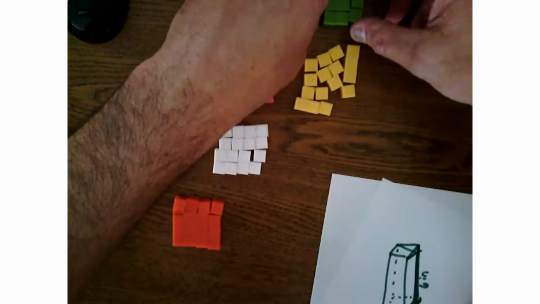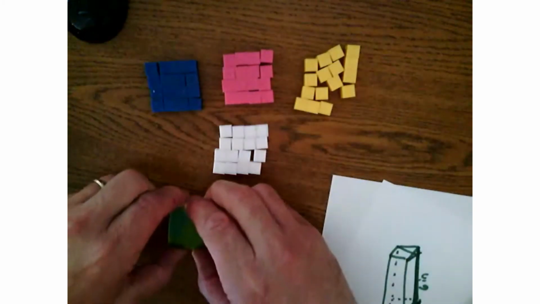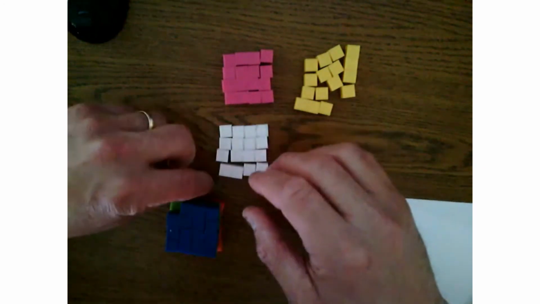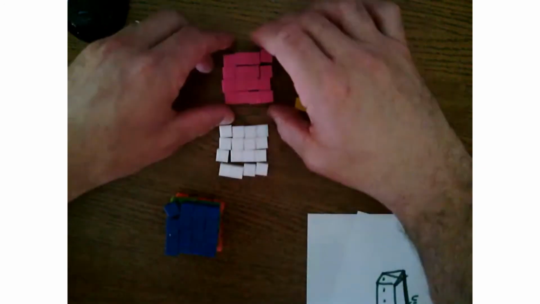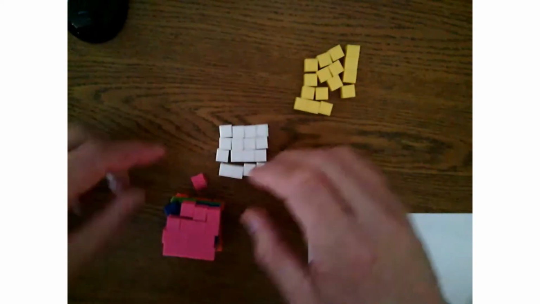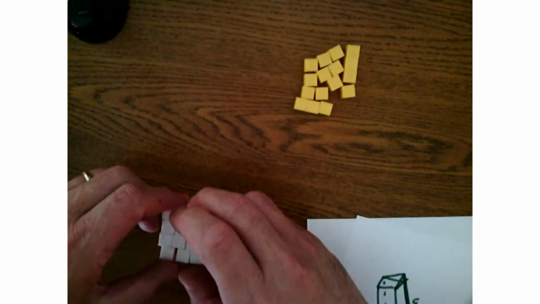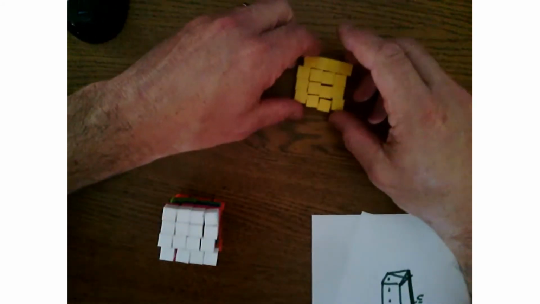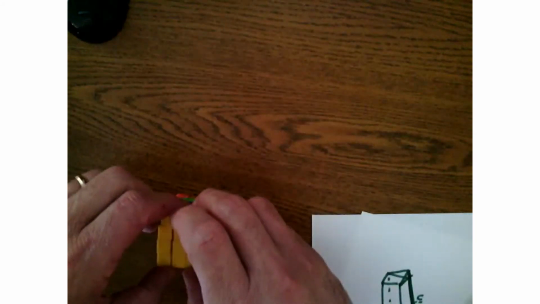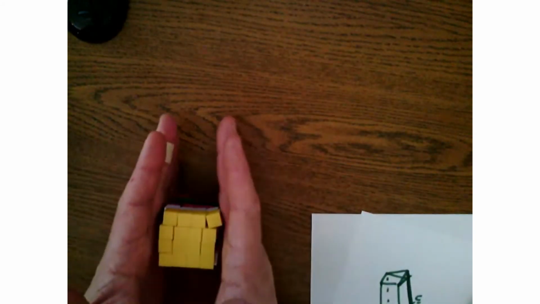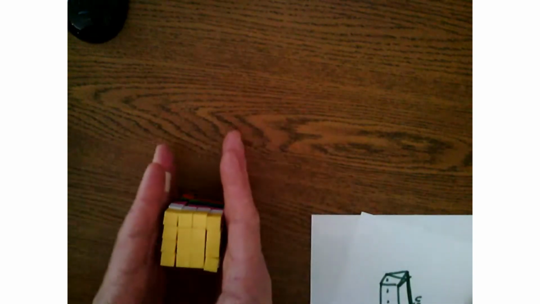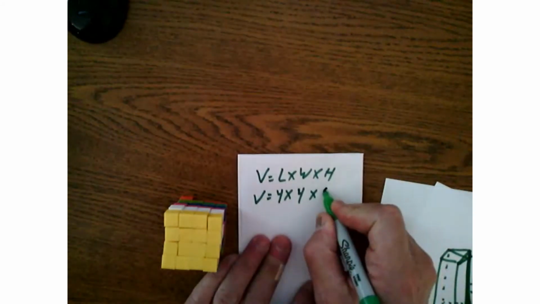So we'll take this green one. There we go. That's 4 by 4. That's 2 inches up. 3 inches. 4 inches. There comes 5. 5 inches up. Here comes 6. So this is really the height. Even though 6 is the longest of the 3 dimensions here, that's not the length, it's the height, because if you think about a building, we got a length and a width and a height. So this is 4 by 4 by 6.